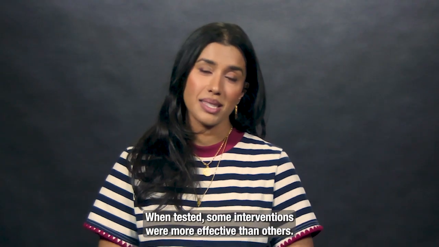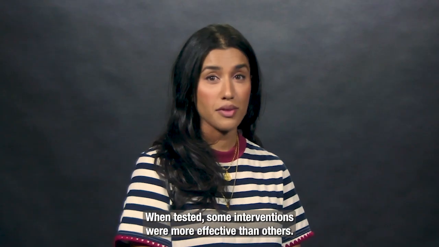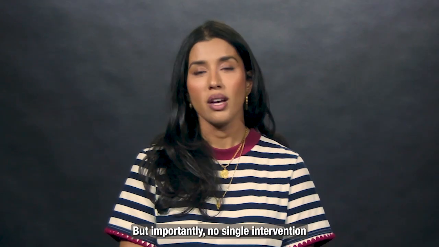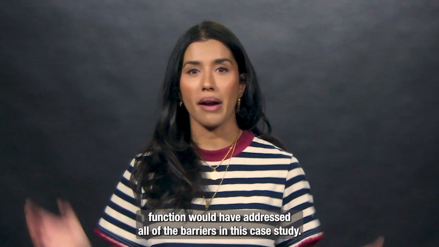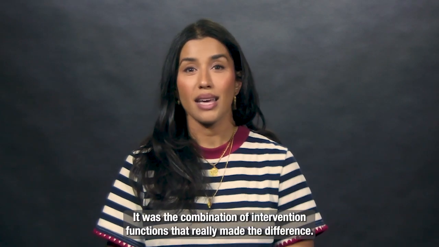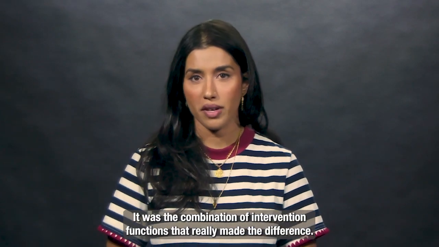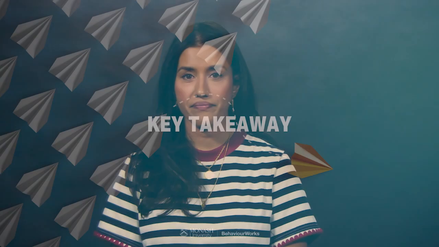When tested, some interventions were more effective than others, but importantly, no single intervention function would have addressed all of the barriers in this case study. It was the combination of intervention functions that really made the difference.